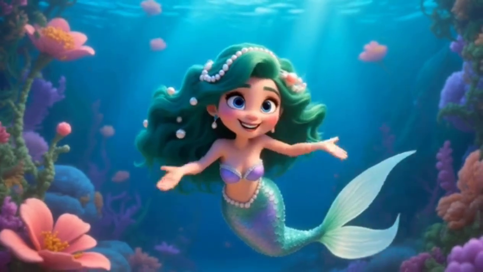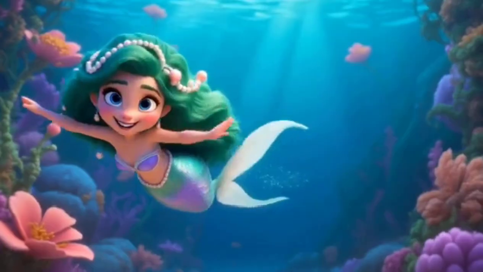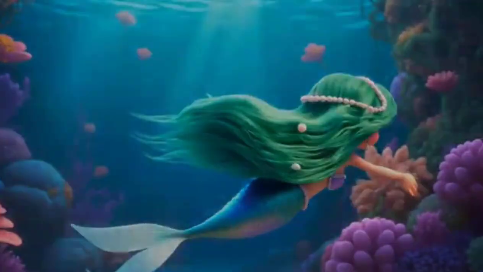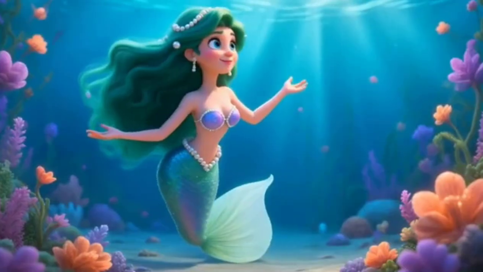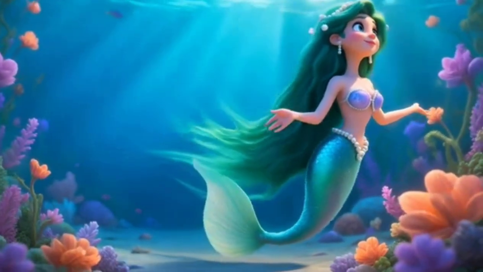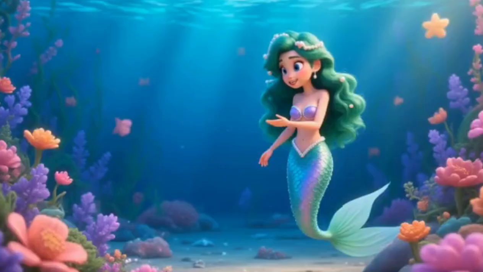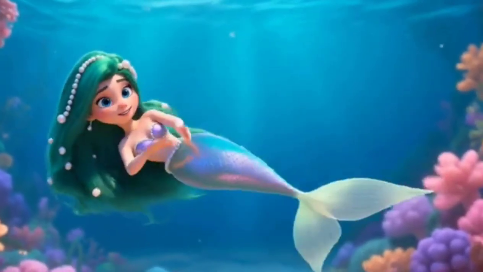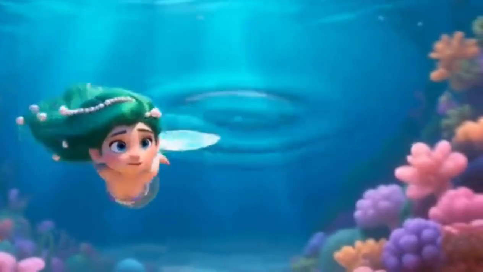Deep under the sparkling sea lived Mira, a kind mermaid with long, shimmering hair and a tail that glittered like sunlight on water. Mira cared for a secret garden of glowing sea flowers. They sparkled with light that could chase away sadness. Hello, little blossoms. Shine bright today. But Mira kept her garden hidden, afraid that others might take the flowers away. She whispered, "What if my garden disappears?"